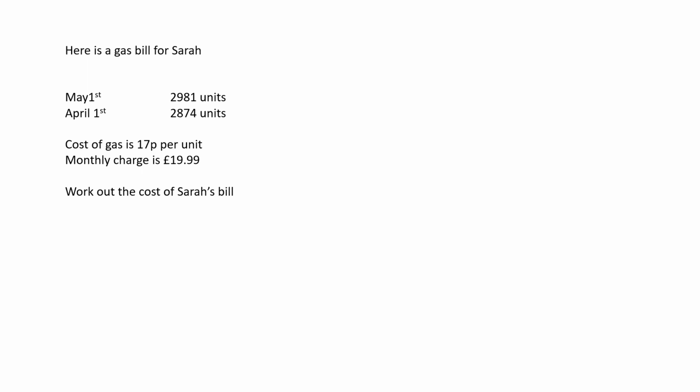So let's imagine we've bought a car. When we buy it, it has done 55,420 miles. A week later it's done 55,650 miles. If I want to work out how many miles I've driven in that time, I would do a subtraction. I can see I've driven 230 miles in that time. That's what's happening with the number of units here. We're not saying we've used 2,874 units in April and 2,981 units in May. We're just saying that's the reading on the gas meter. So to find out how many units have actually been used in that month, we need to do a subtraction.